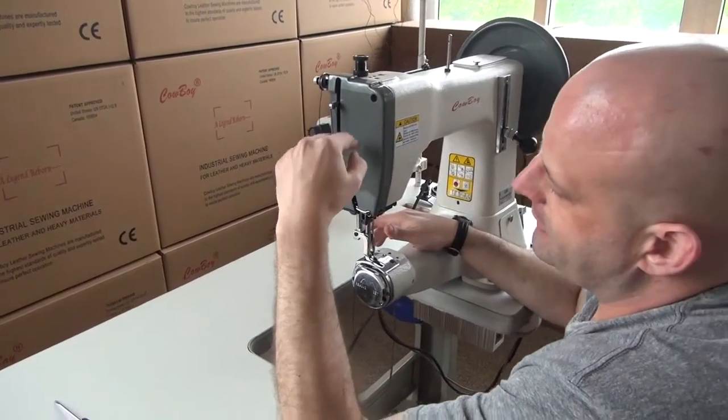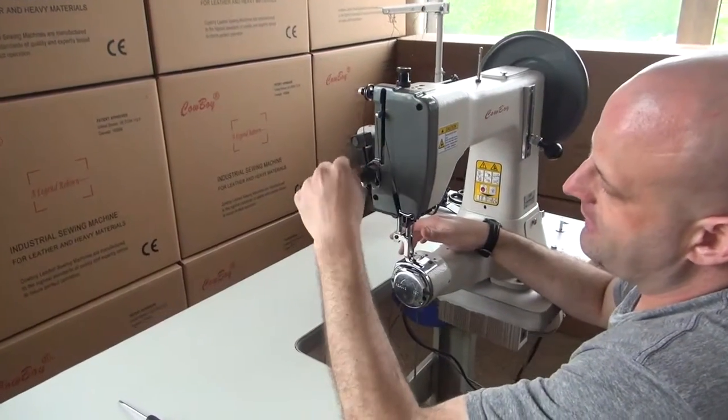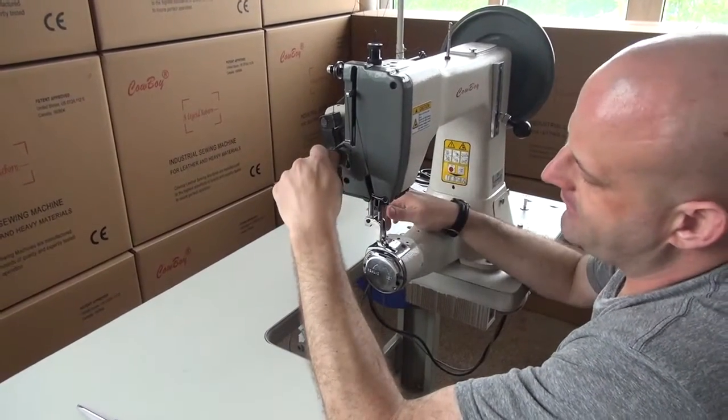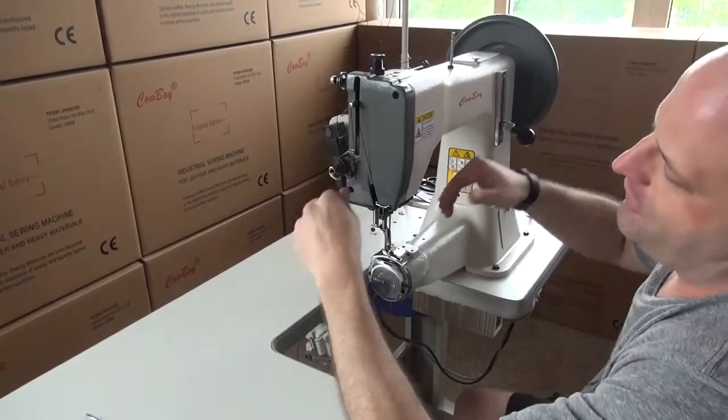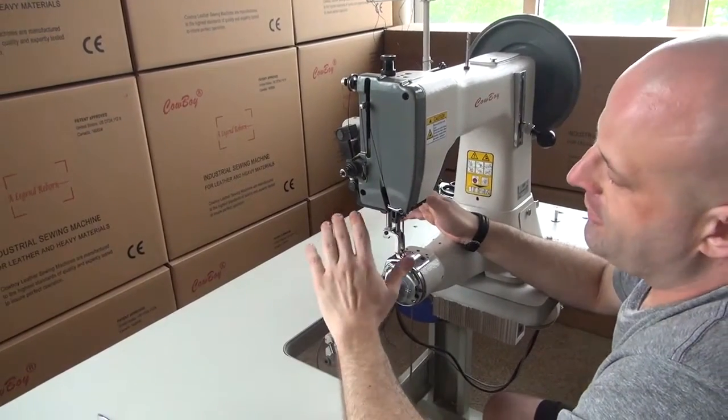If you're seeing knots on the top side of the material, then that means that there's too much thread tension on the top side, so the top's winning, and you need to loosen it up so that things balance out nice and evenly. So that's a rough overview on how to adjust the tension on this sewing machine. And again, there's no cut and dry formula. You just have to experiment.